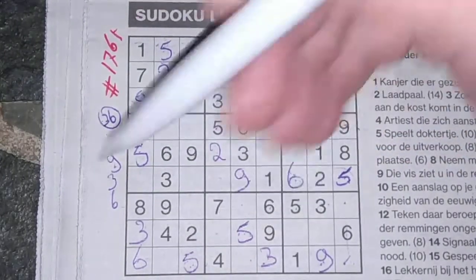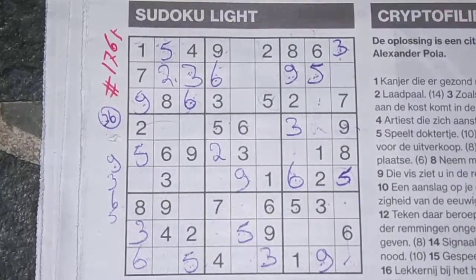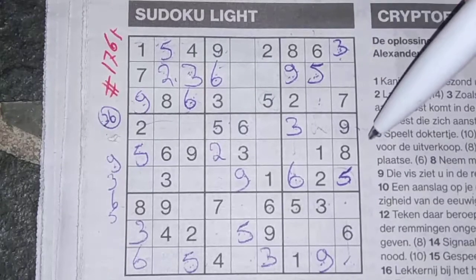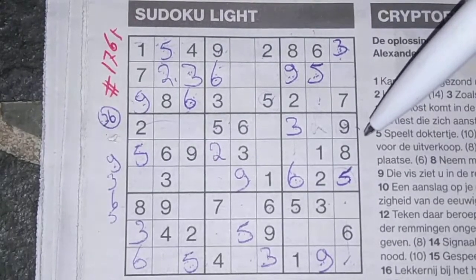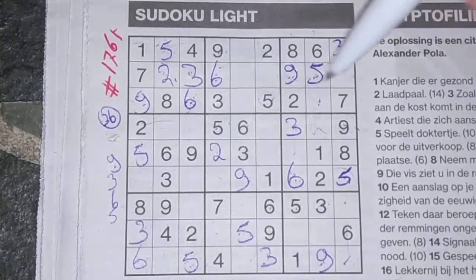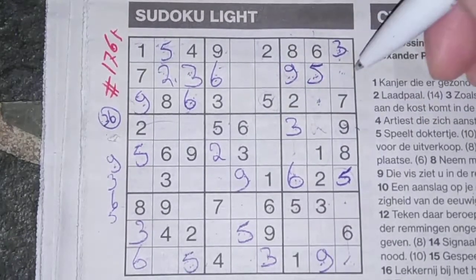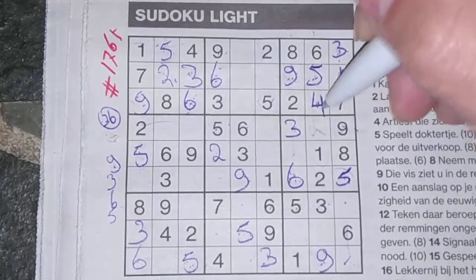I can see, yes, digit number 4. And then, yes, how about these 2 numbers in this big square? The missing numbers here are the 1 and the 4. We have a 1 here, no 1 there. 1 should be here and the 4 goes there.